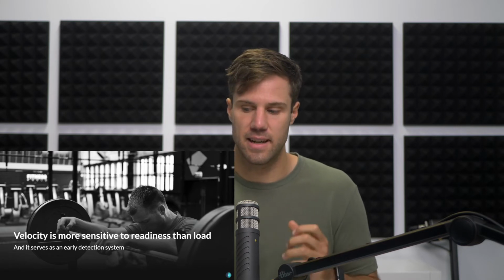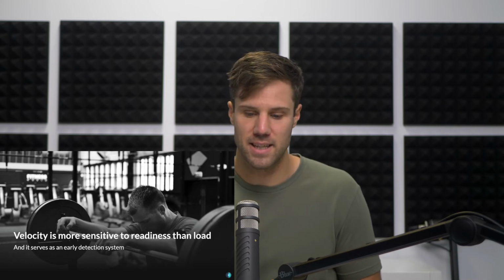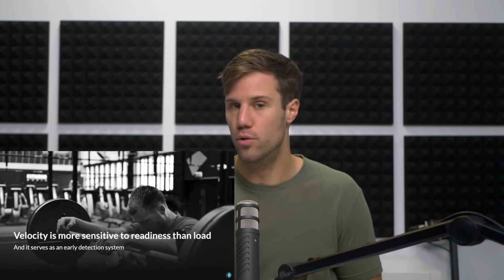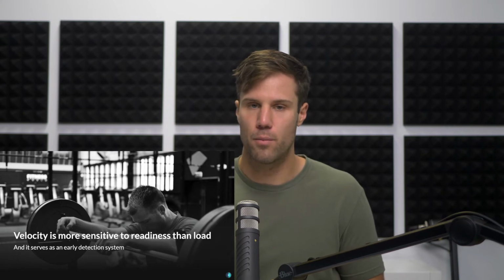So velocity, the reason this is really valuable, the reason I've talked about velocity so much in a readiness sense is that it's more sensitive to your readiness than the load you can lift and the force you can produce. So velocity serves as an early detection system of fatigue. So it basically tells you you're tired before you know you're tired. And it does that because our nervous system can still generate force. It just does it slower. So we become more grindy.